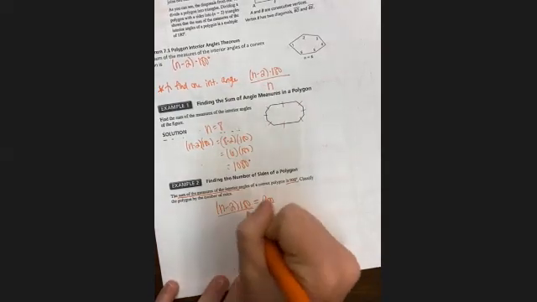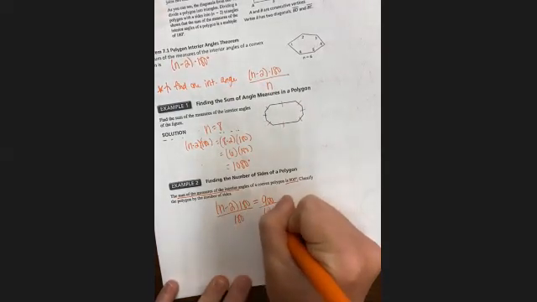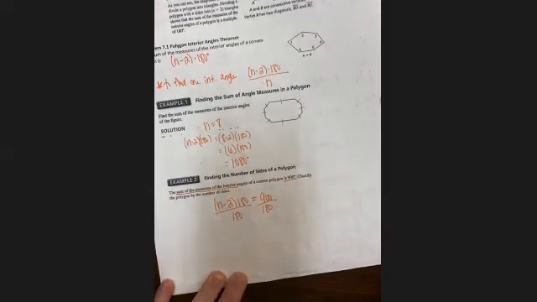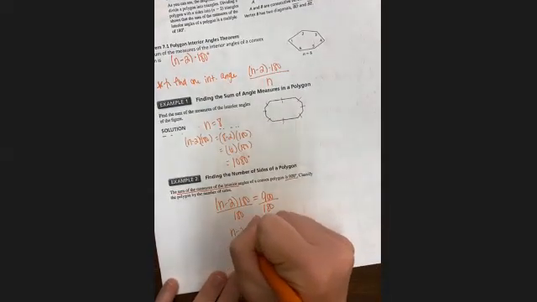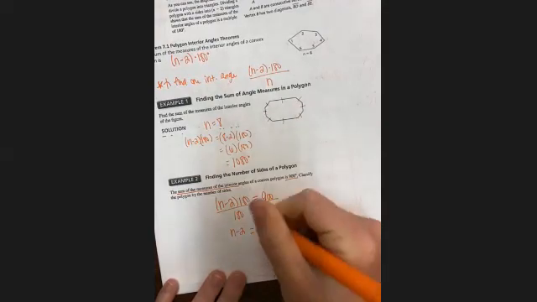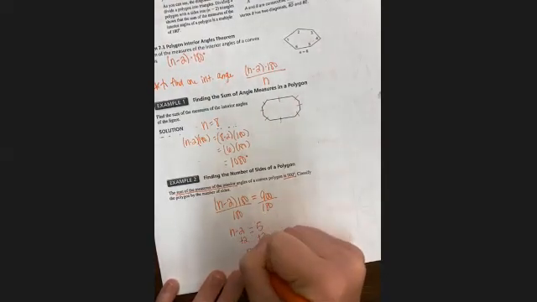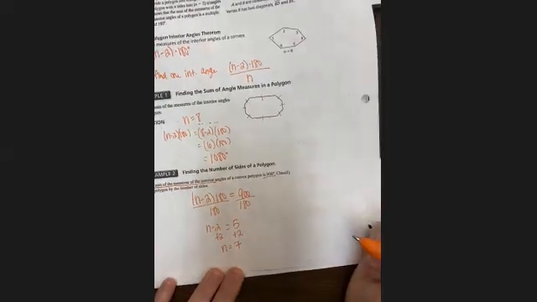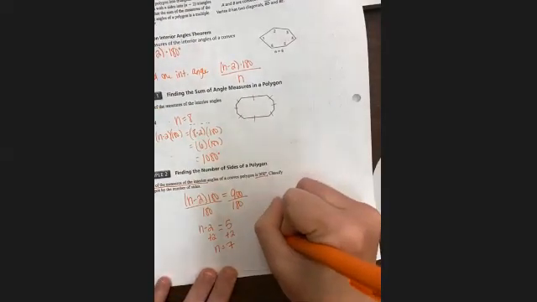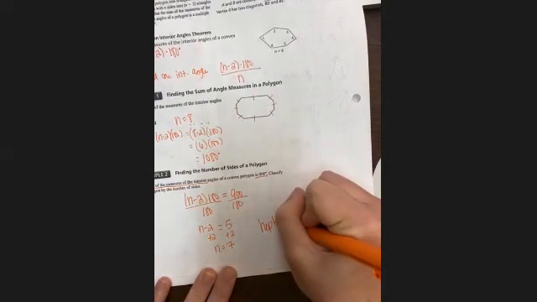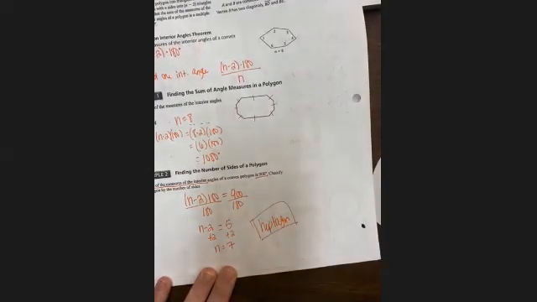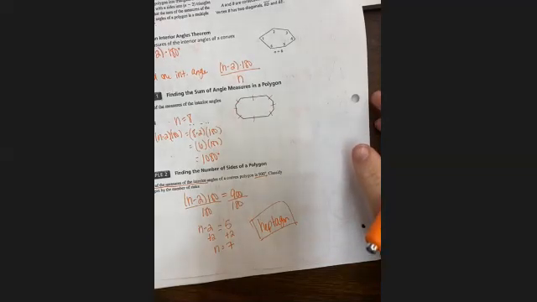So I'm going to divide both sides by 180, because right now these are multiplying. Okay, so I would get n minus 2 equals 5. Add 2 to both sides, and you get n equals 7. Okay, well, what is a 7-sided figure called? It's called a heptagon. Okay, and whenever it says classify, it means to actually give it a name. So that's why we would name it a heptagon, not just tell me that it has 7 sides.